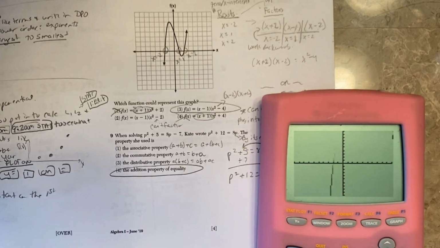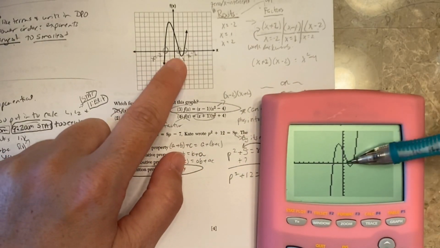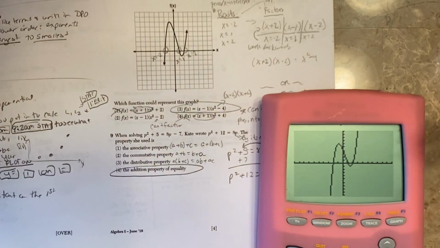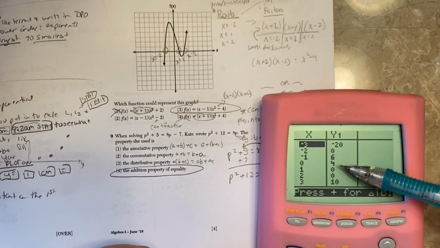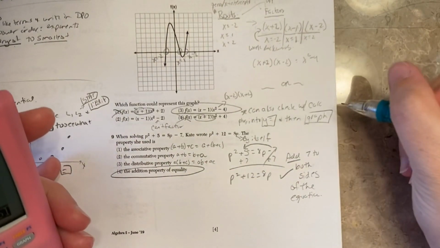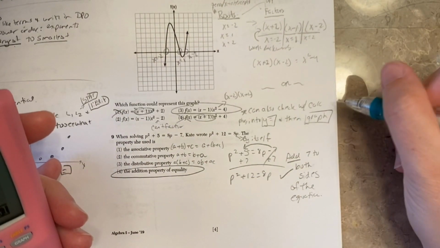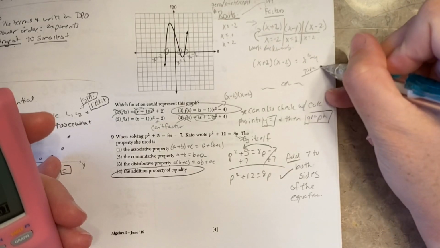Okay, zoom standard. So you notice these have the same roots. So here's your -2, here's your +1, and here's your +2, okay? Or you can go to the table and you have your -2, your 1, and your 2. Check which put in the graph. I'll put the table over here.